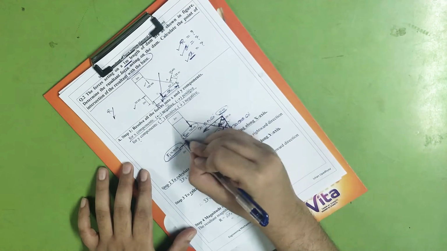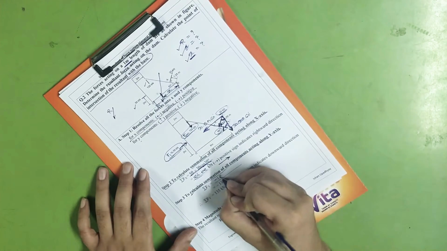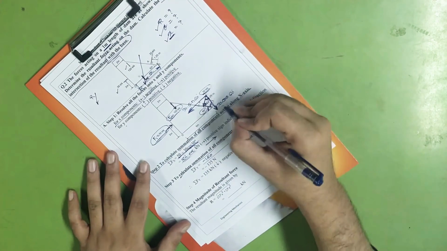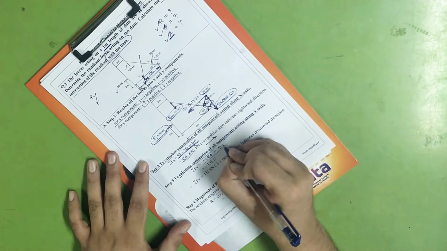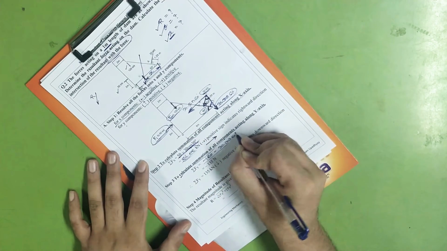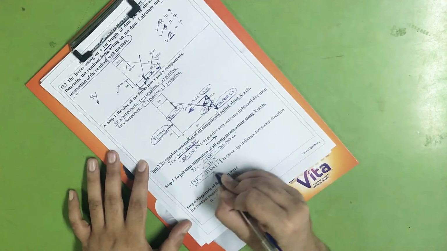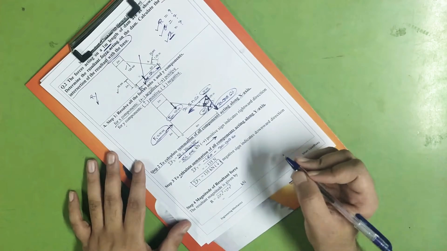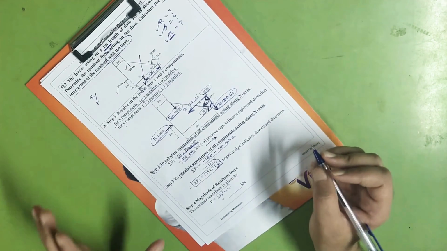The very first force is F2, that is 120. Since it's acting in the downward direction, I'll say minus 120. And next is 30 cos 60. Again it's in the downward direction, so minus 30 cos 60. On solving this, I'll get summation of Fy as minus 135 kilonewton. That is 135 kilonewton acting in the downward direction.